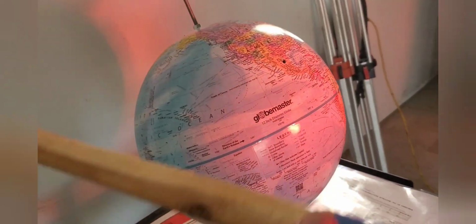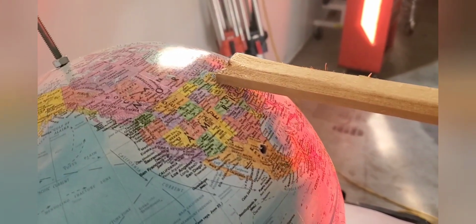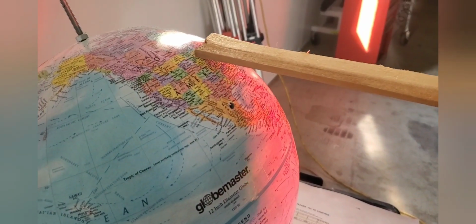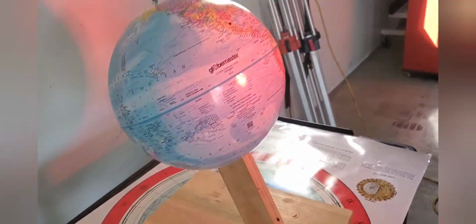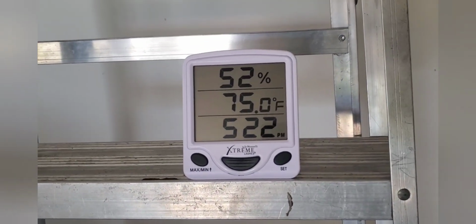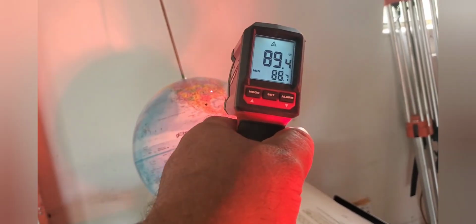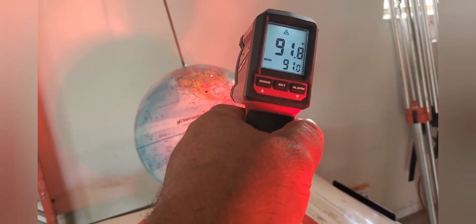Okay, so here is, I'm going to use a stick right here. I don't know if you can see it. There's the middle of Michigan. We're doing Michigan because it's in the 40s. It's at about the 44th parallel. So here's our measuring stick, and let's see what the temperature is. First, let's touch the 75 degrees at 5:22. 91. 90.